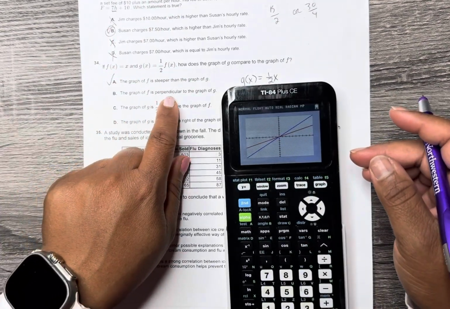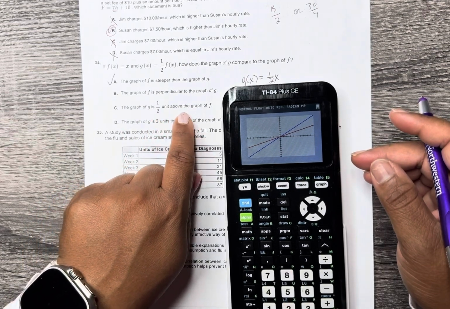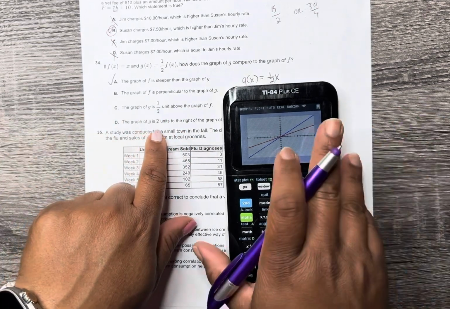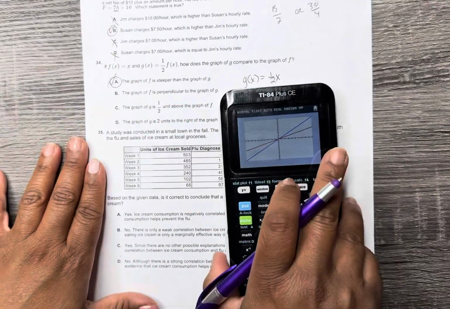Then it says the graph of f is perpendicular. No. The graph of g is 1/2 unit above. No. The graph of g is 2 units to the right. Nope. The answer is A.